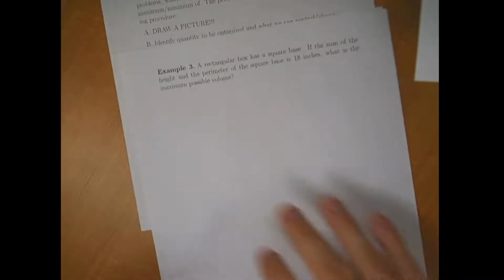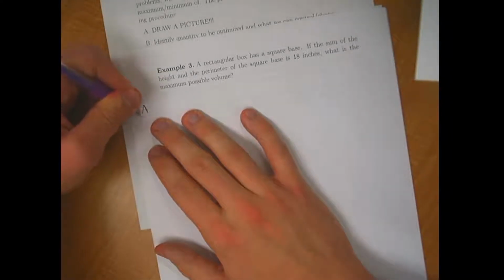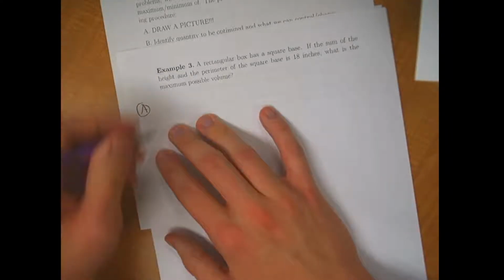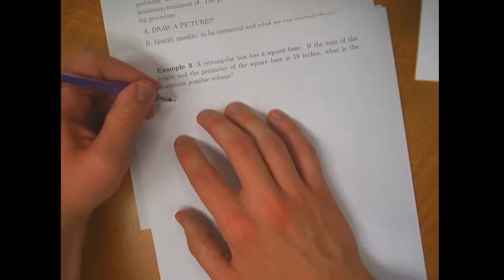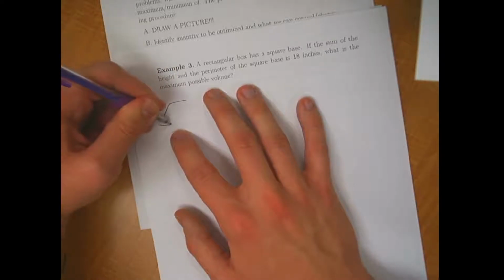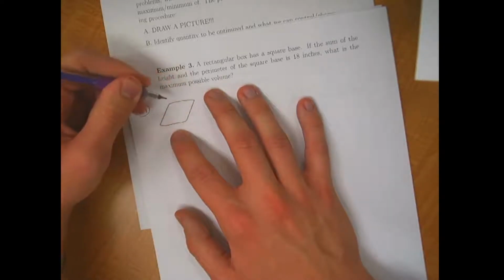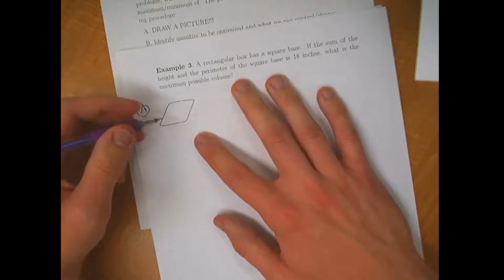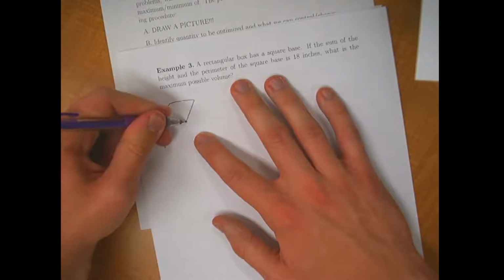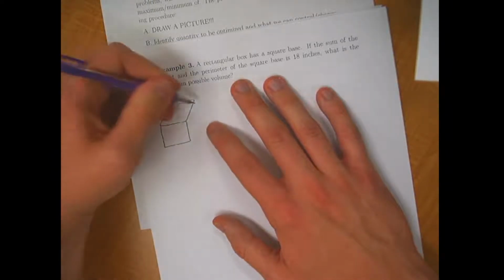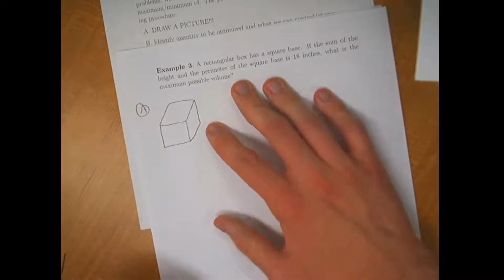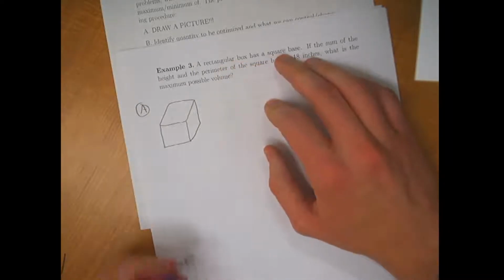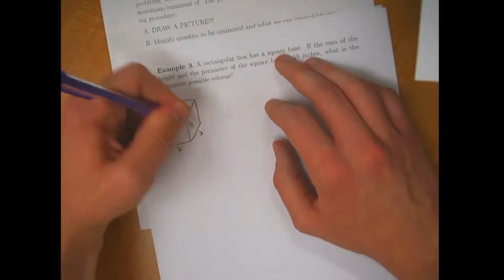So example 3. We now have our rectangular box again with a square base. Here's what's going to happen with this. Whether or not it has an open top is not really going to be too much of our concern here. Let's just assume it does have a top face, even though we don't really need to worry about that too much. We still have our rectangular box with a square base, so our dimensions are still x by y.